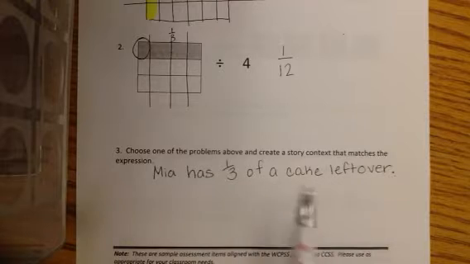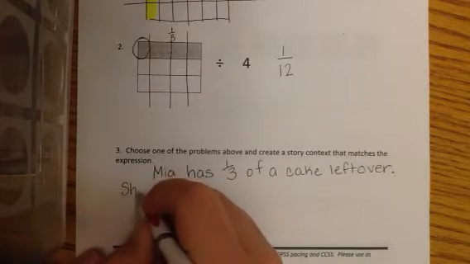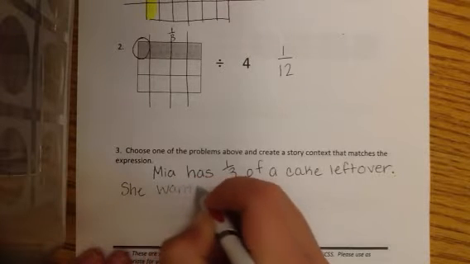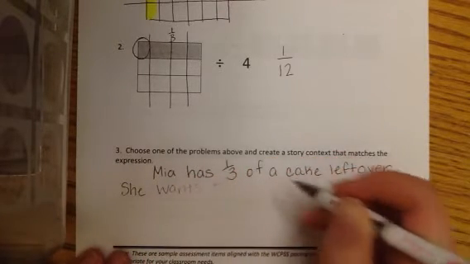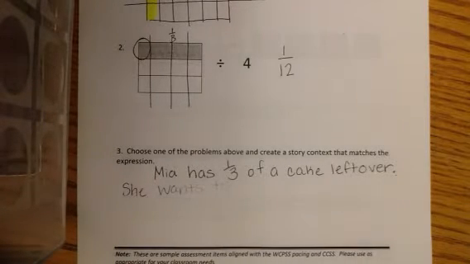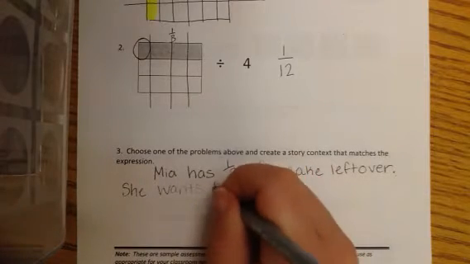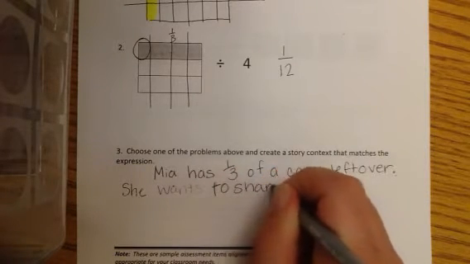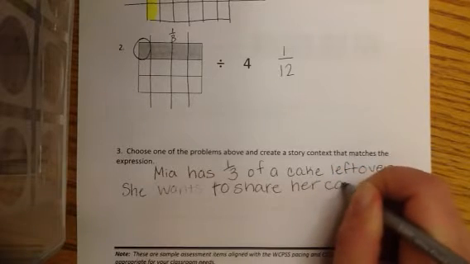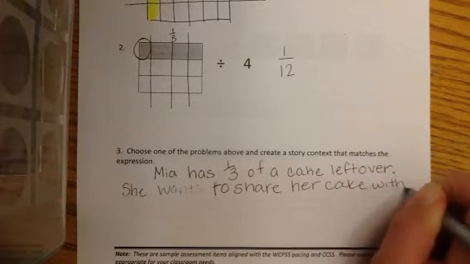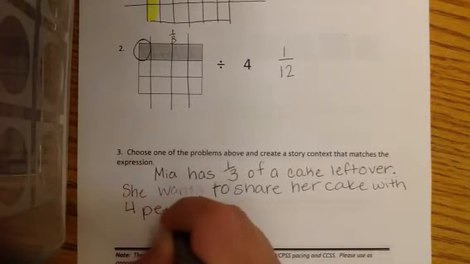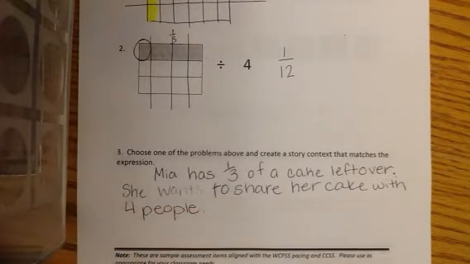Mia has 1/3 of a cake left over. She wants to, of course I have pen problems too. Alright, let's see if this one works. She wants to share her cake with 4 people. So she wants to split it, she wants to share it, she wants to divide it out.